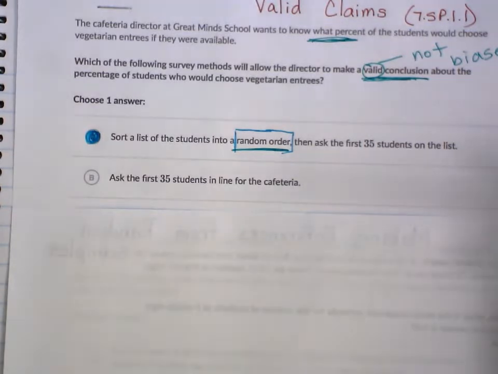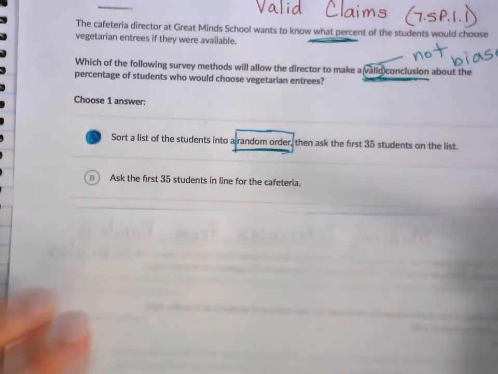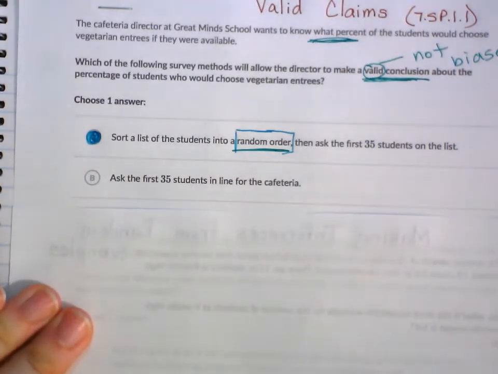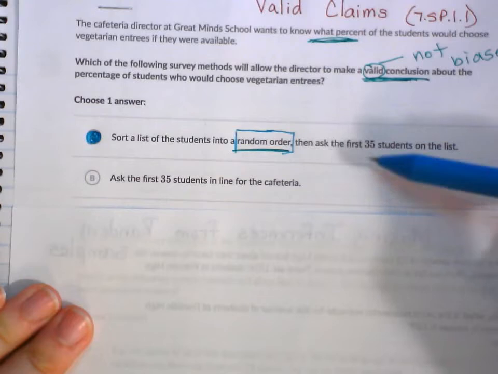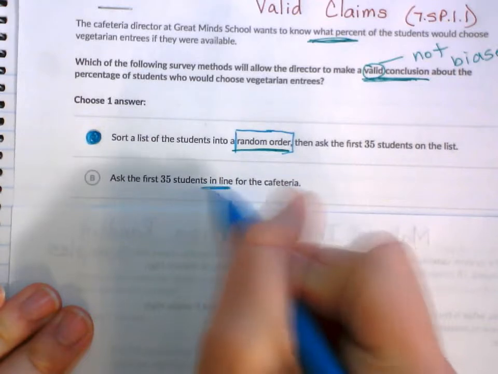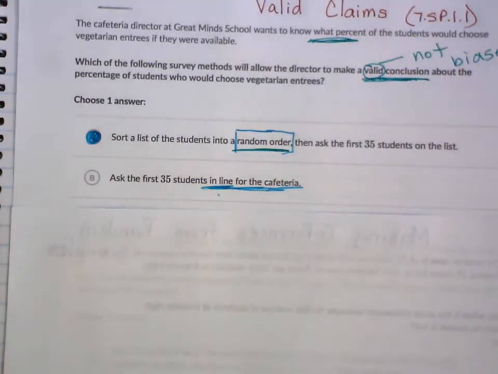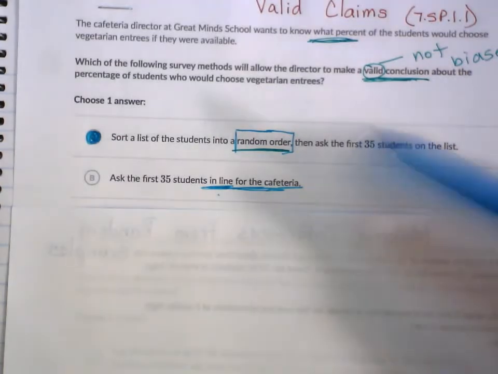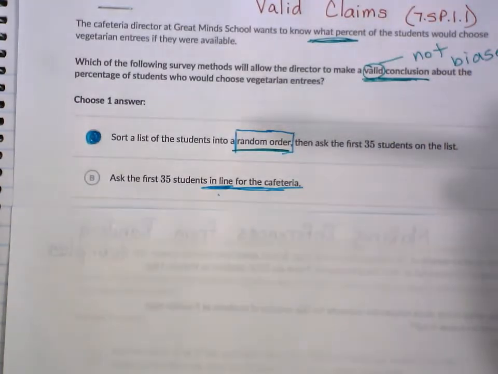It's completely random. We don't care if you're the first person to the lunchroom or if you're the person that came halfway through lunch because you had lunch detention. You put them in a random order and then ask 35 students on the list. B is asking the first 35 students in line for the cafeteria. Obviously, they got to the cafeteria really fast and got in line to buy the school's lunch food. So they probably are going to be biased because if they're buying the school lunch food and they're trying to get first in line, they probably really like the food. So it's not going to be a valid or unbiased representation of all the kids at the school. So A is the most valid.